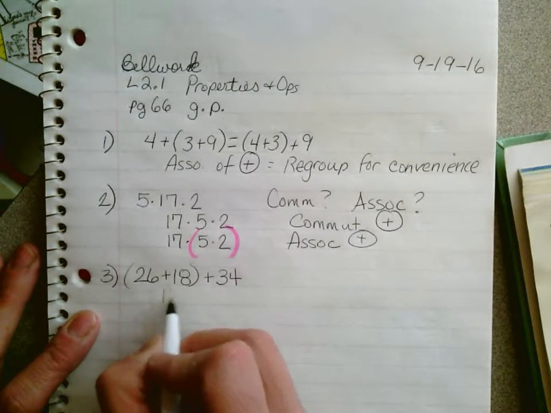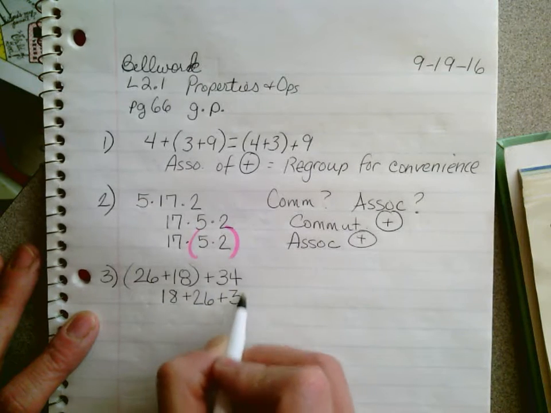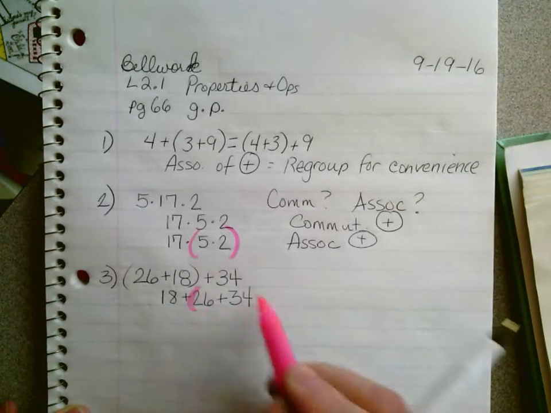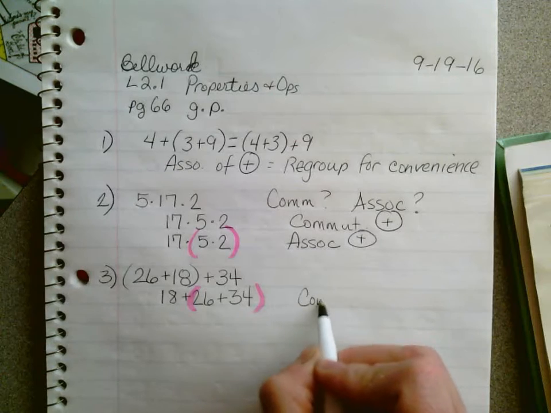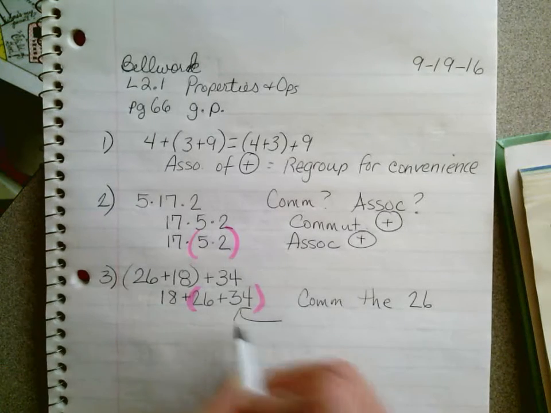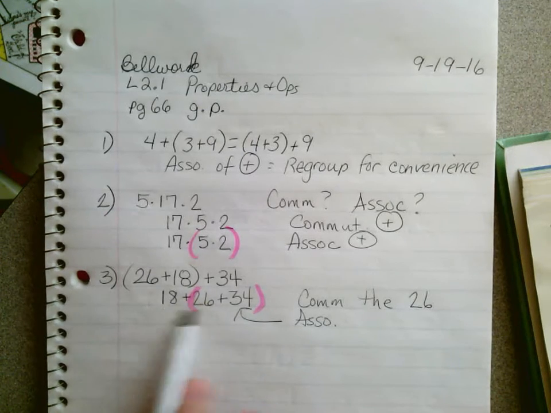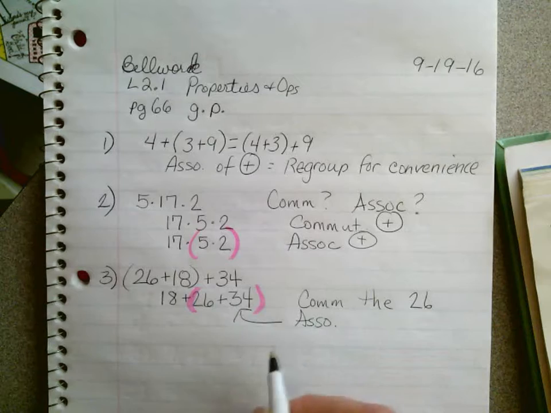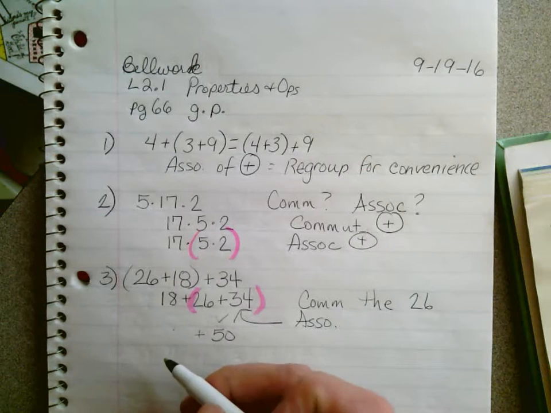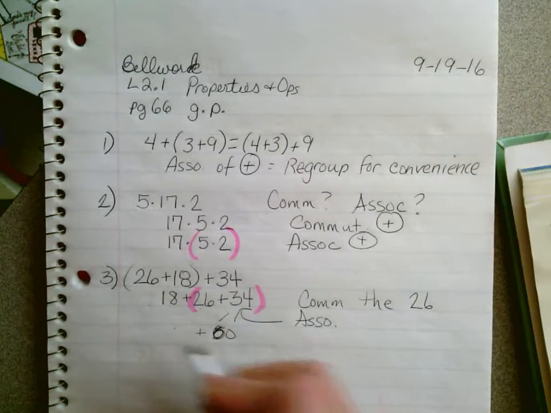What would we commute? Justice, any ideas? Yeah. 10. Anytime you can find a 10. Very good. So first we commuted, and we commuted the, what, 26? And then we associated, because the laws of the order of operations would say we have to put these 2 together. Okay, in the end, what do we get? 68? If I did my arithmetic sort of right? 78 would be better. How about this? This is 3060. Thank you.